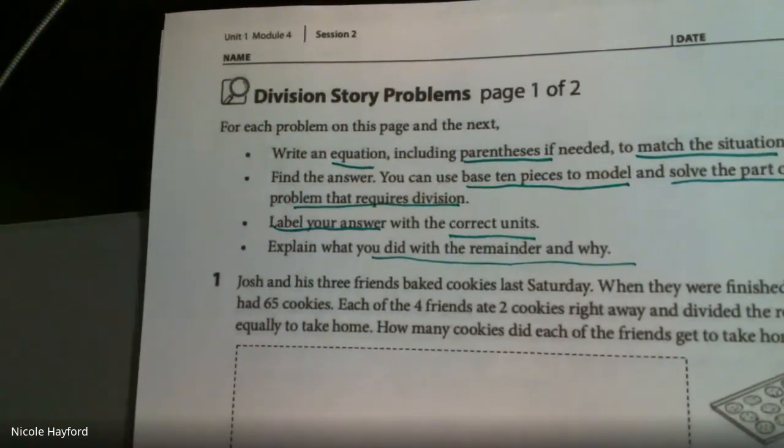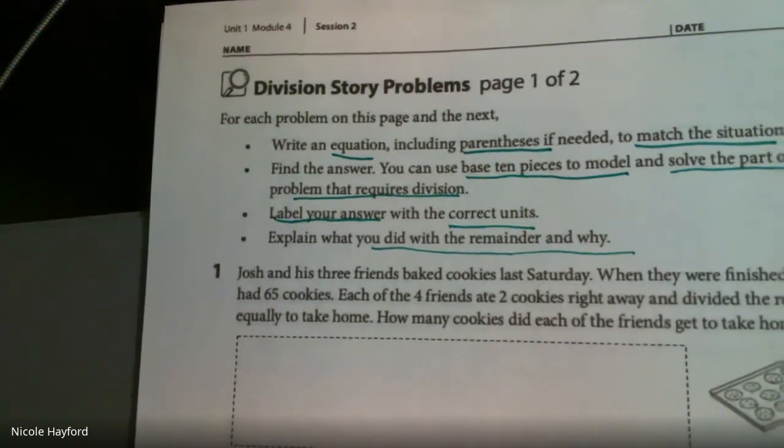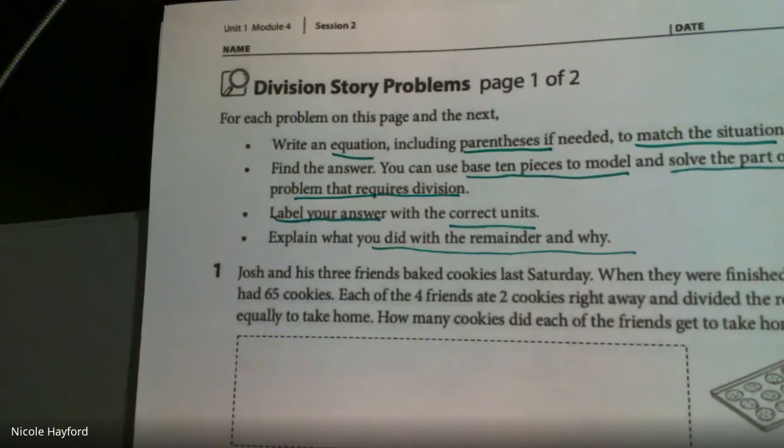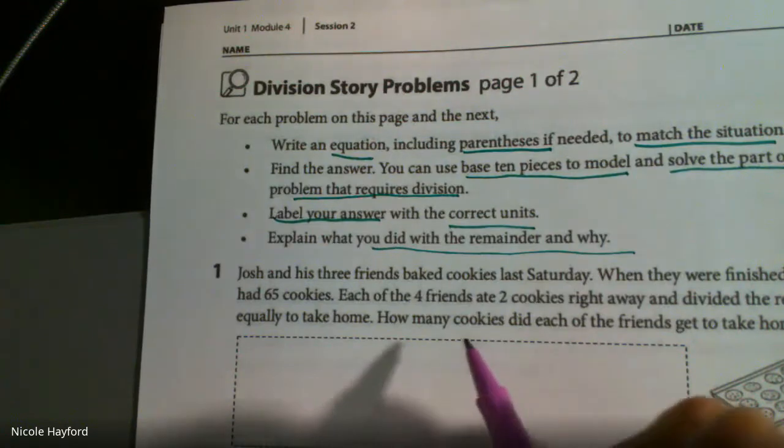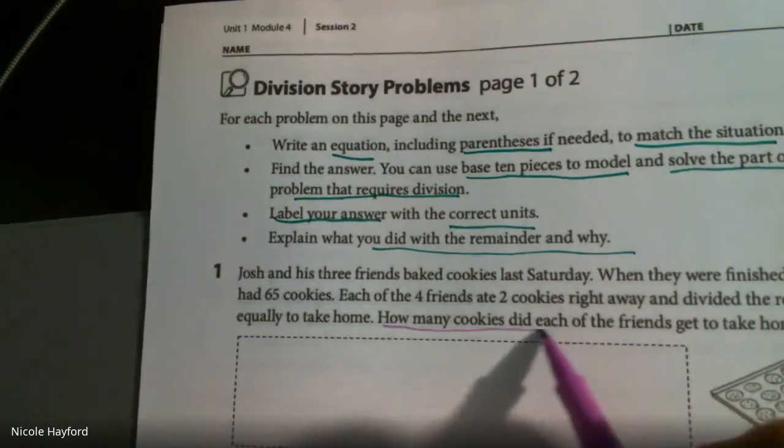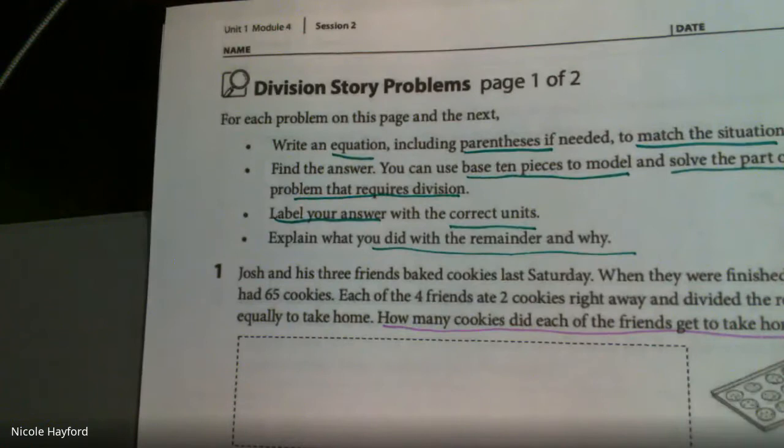Number 1 says, Josh and his 3 friends baked cookies last Saturday. When they were finished, they had 65 cookies. Each of the 4 friends ate 2 cookies right away and divided the rest equally to take home. How many cookies did each of the friends get to take home? What do they want to know? They want to know how many cookies did each of them get to take home.